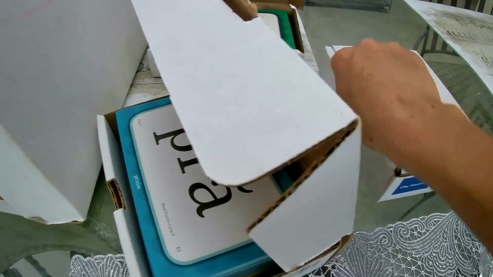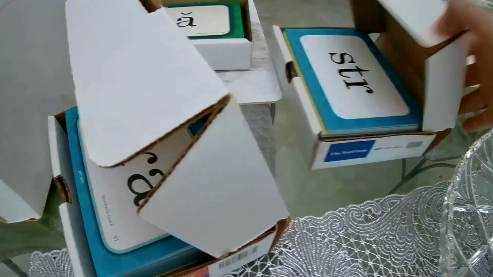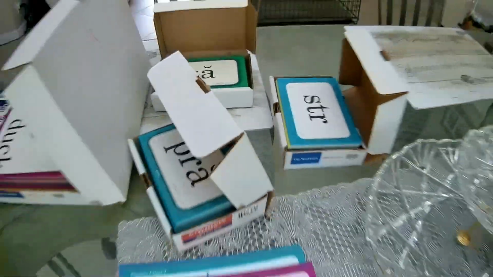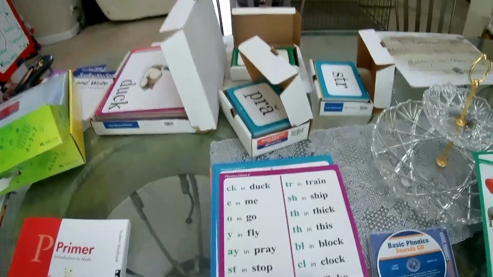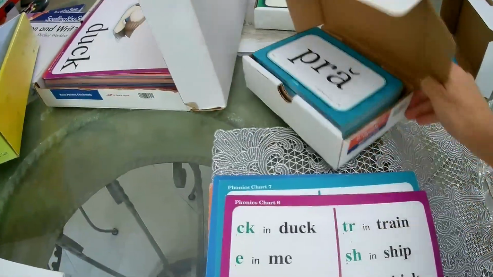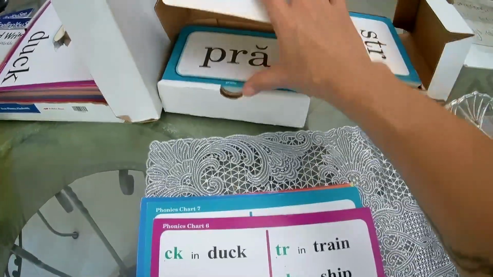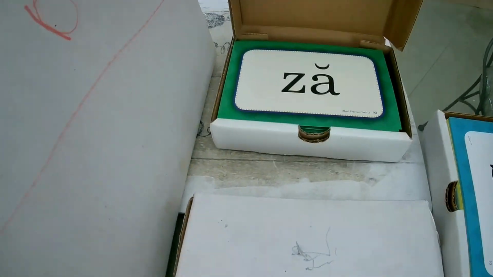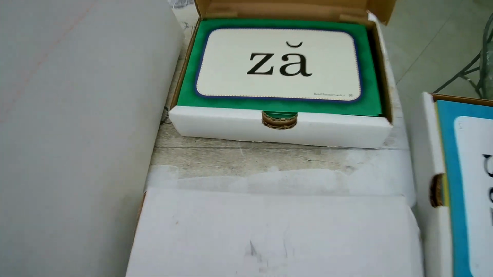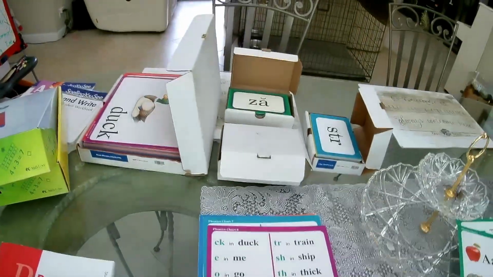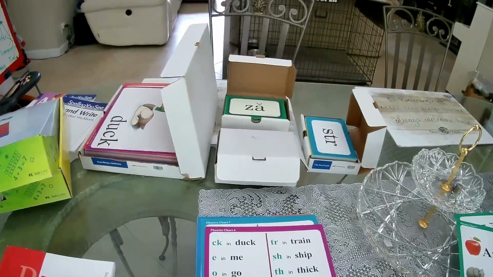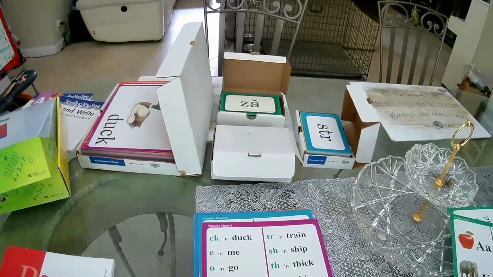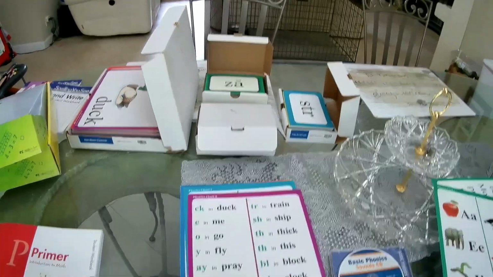My advice to you is don't buy them right off the bat. See if your child needs them. If your child does well without it, you save your money. If you find yourself writing those blends and getting burnt out, that you're spending all that time, then I think it's worth to spend the extra bucks and ordering them. And that's pretty much it.